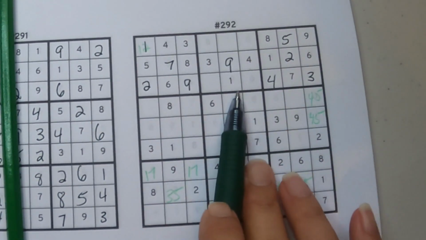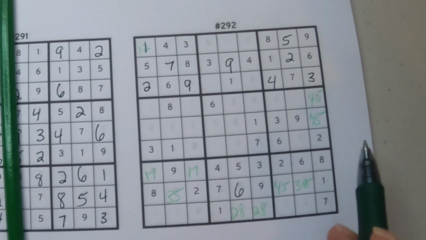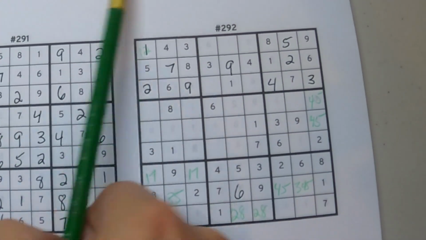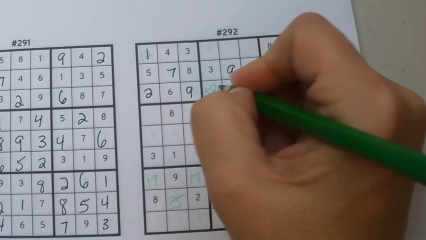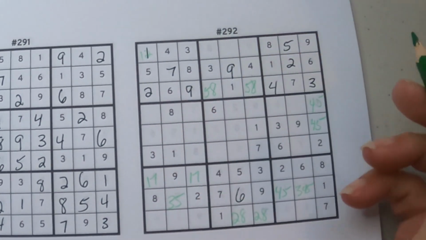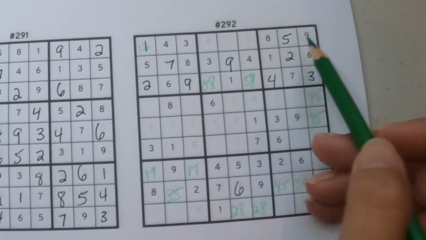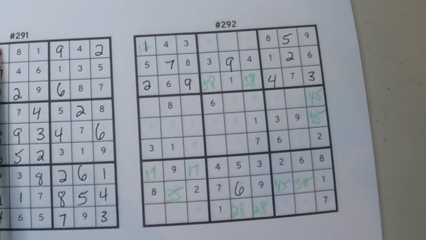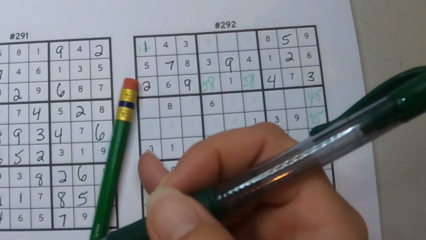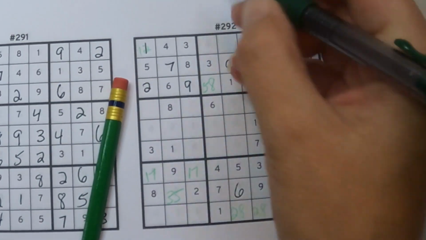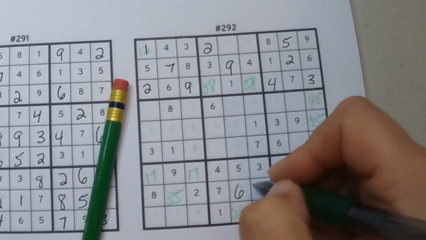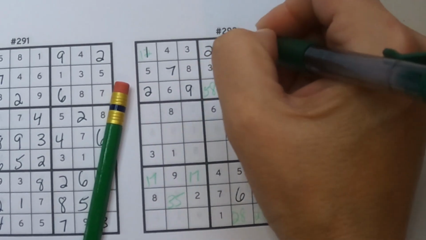For this row now, we're missing 5 and 8. And I don't see any help. So 5, 8, 5, 8. For this top row, we're missing 2, 6, and 7. We've got a 6 and 7 here, so this is our 2. 6 here, 7, 6.